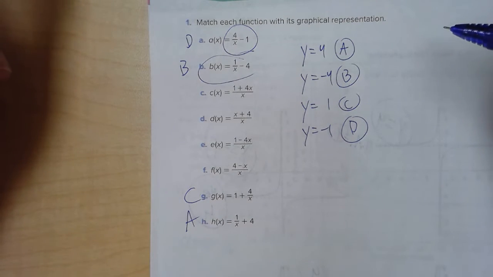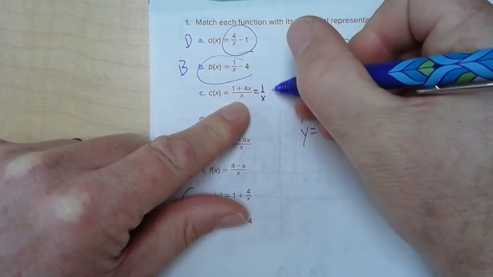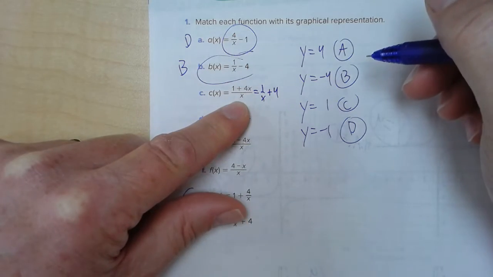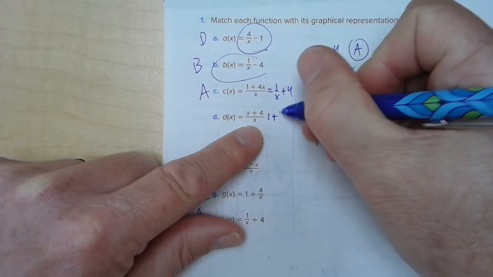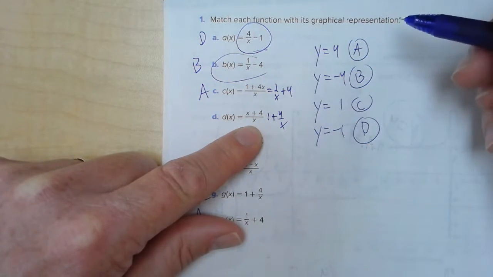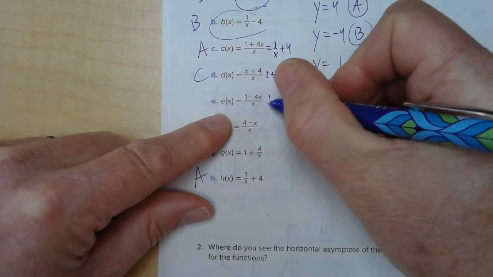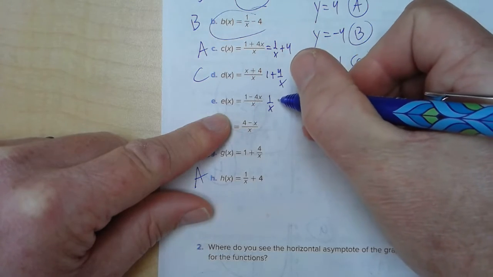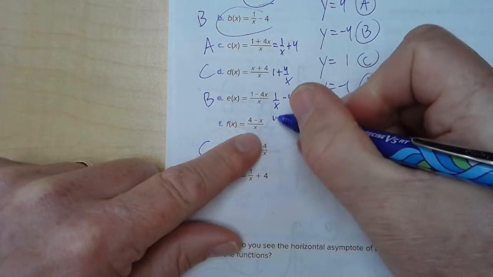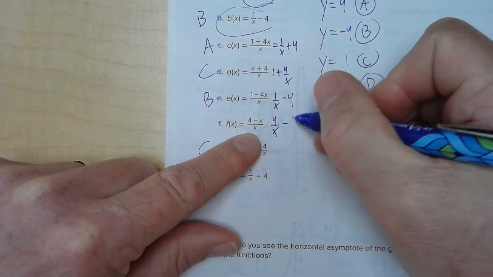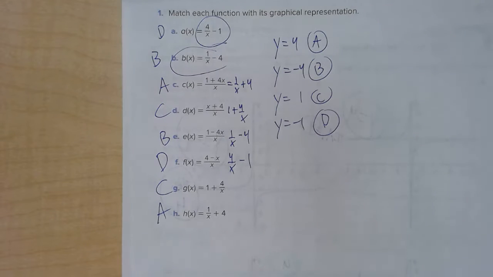So now, when we divide these, we get 1 over x, and then x over x cancels out, so you get 4. So this one's 4, and 4 is A. Okay, x divided by x is 1, plus 4 over x. Well, that one has the 1 in it, so that one is C. And this one here would be 1 over x, and then x over x is -4. So this one would be B. And then this one here is 4 over x, and then x over x would be -1 with a negative there. This one's -1, this one's D. So there they all are. Okay.